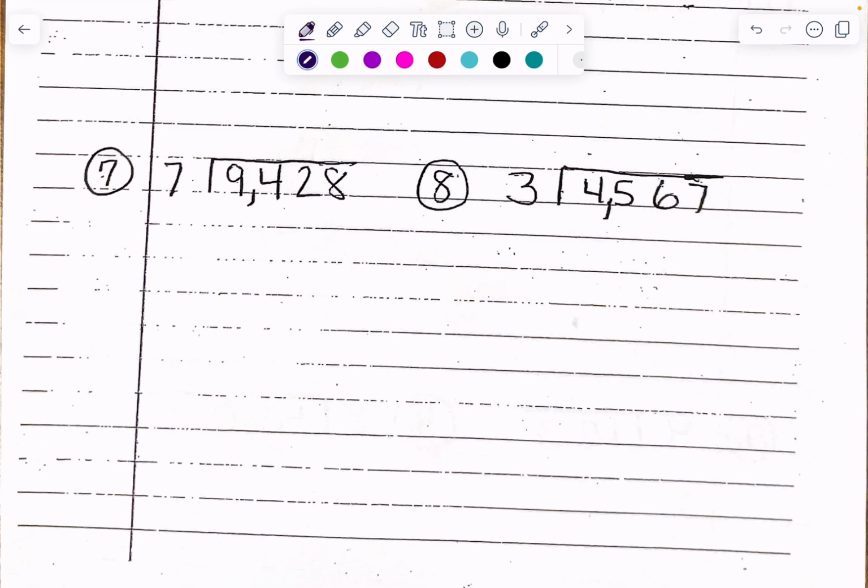So for this first one, can 7 go into 9? Absolutely. 7 can go into 9. Yes. So we're going to do 1,000. So 1,000, it can go into it one time. So 1,000 times 7 is 7,000. And then I'm going to subtract because that's my next step. So I'm left with 8, 2, 4, 2.